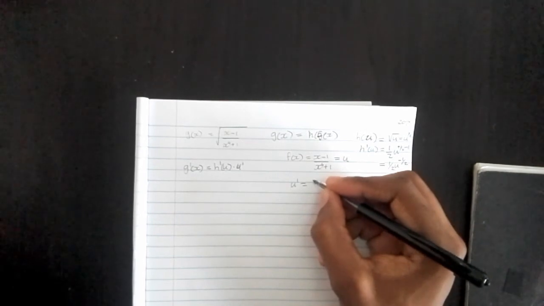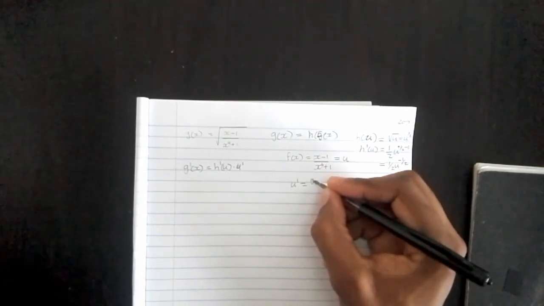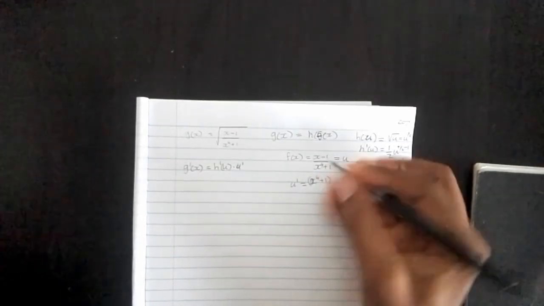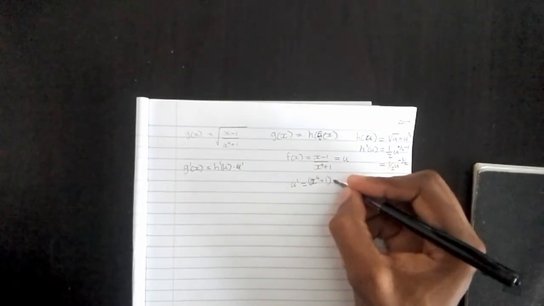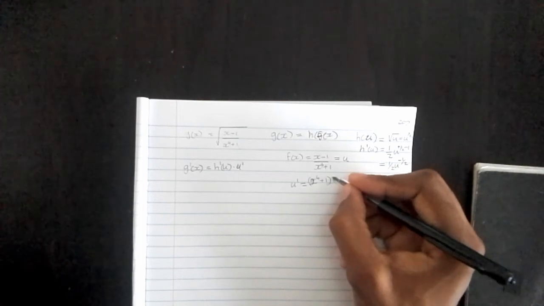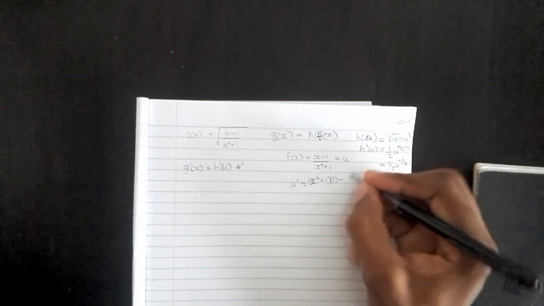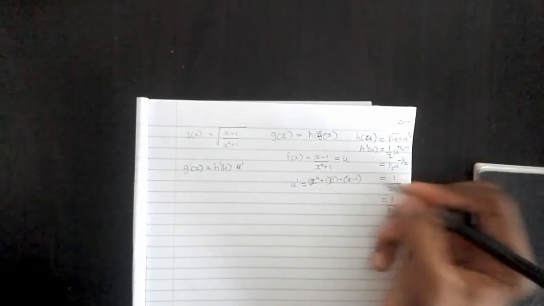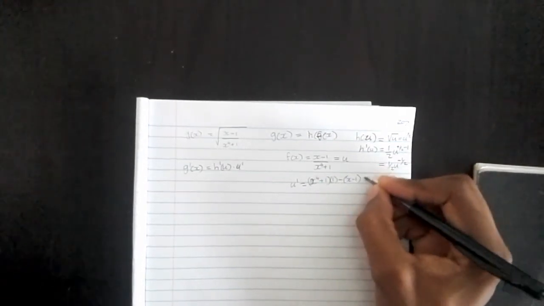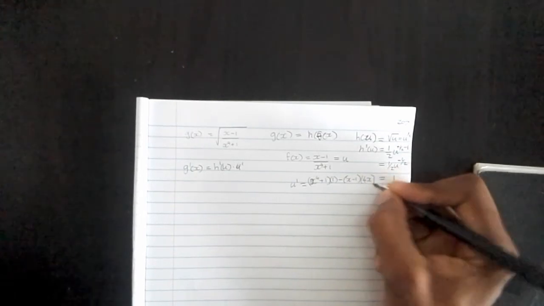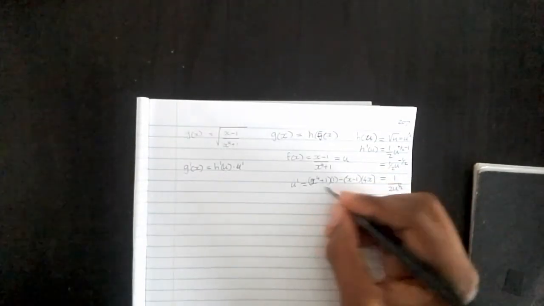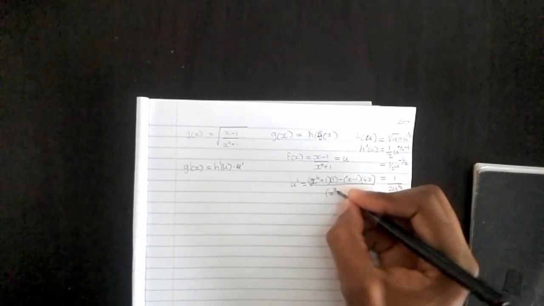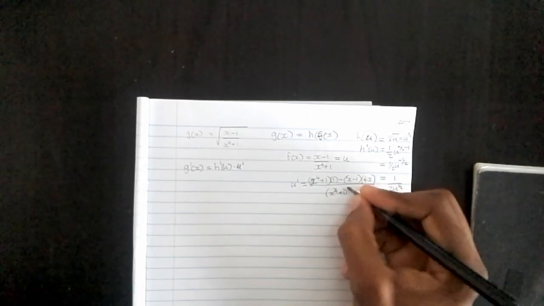The quotient rule states that you take the bottom function, x to the 4 plus 1, you multiply by the derivative of the top, which is 1, minus the top function, which is x minus 1, multiplied by the derivative of the bottom function, which is 4x, and then divide all of this by the bottom function, x to the 4 plus 1 squared.